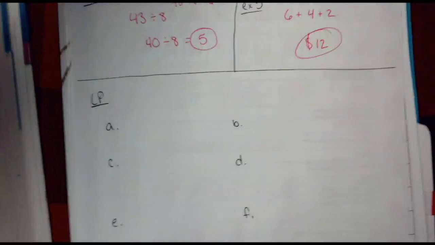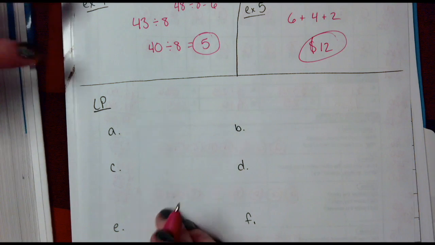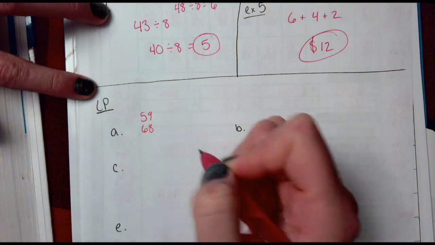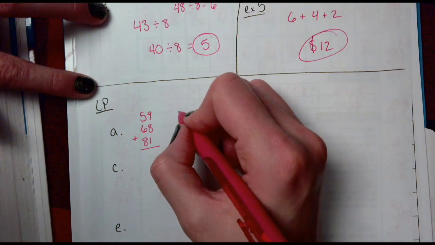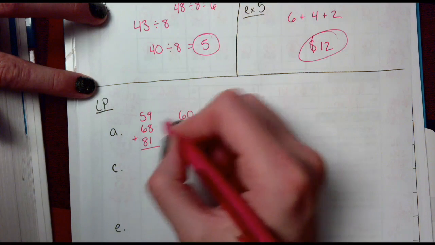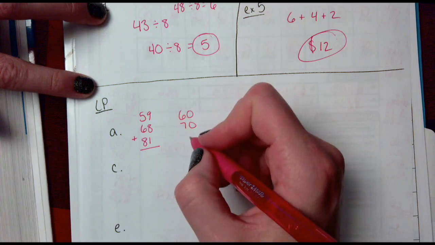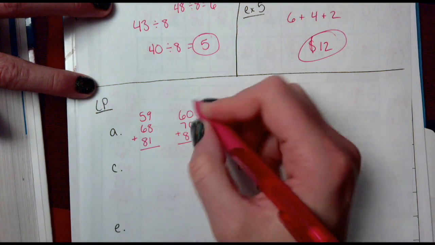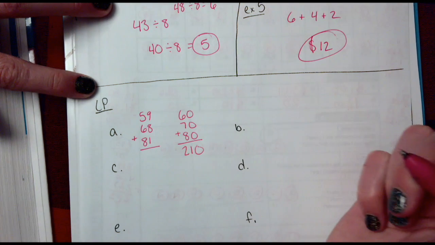Lesson practice then says, estimate the answer to each arithmetic problem, then find the exact answer. So A says 59 plus 68 plus 81. 5 looks at the 9. 9 says go up one time. 6 looks at the 8. The 8 says go up one time. 8 looks at the 1. 1 says don't get no more, so we stay at 80. 0 plus 0 plus 0 is 0. 8 plus 7 is 15, plus 6 more is going to give me 21.